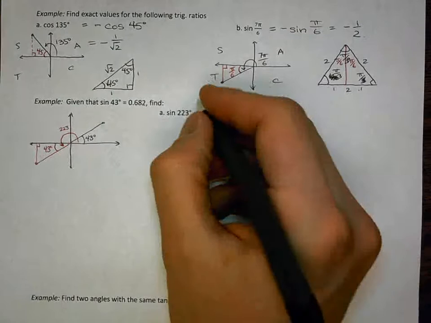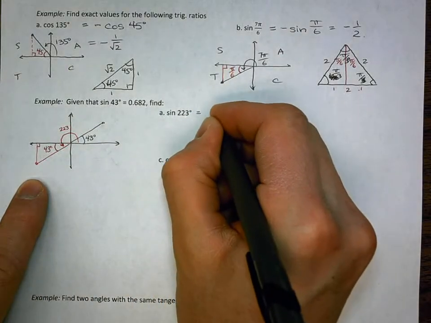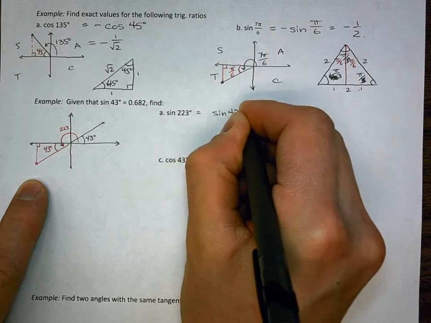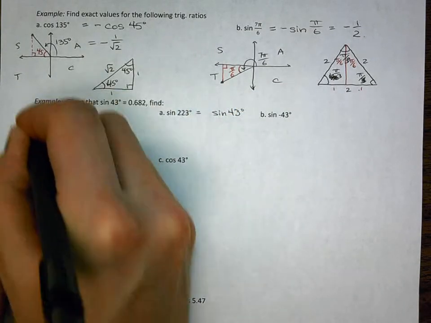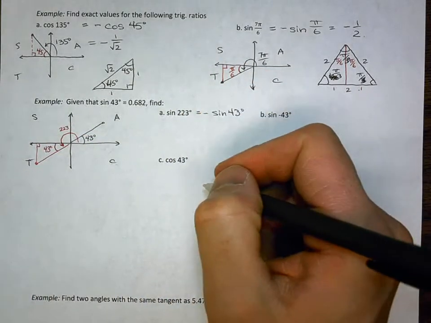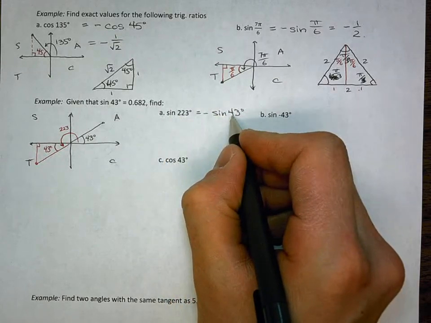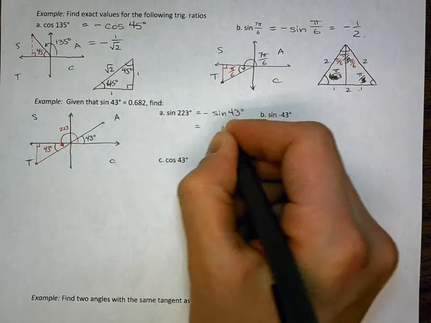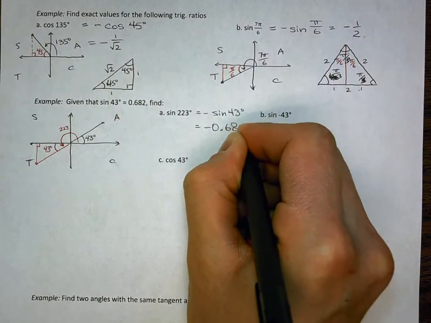So I can rewrite this question as sine 43, but then remember cast rule, C-A-S-T. The sign is negative here. So sine 223 is actually negative sine 43. Sine 43 is 0.682, so this becomes negative 0.682.